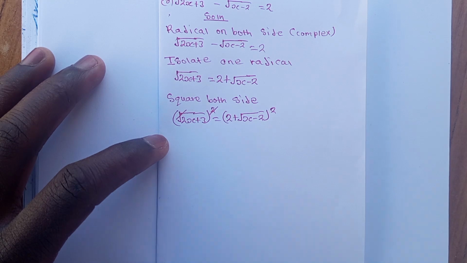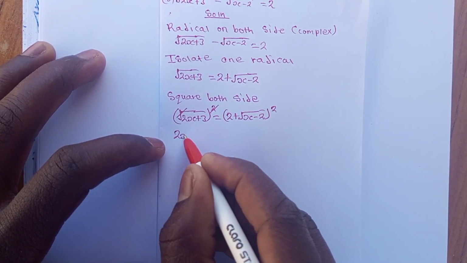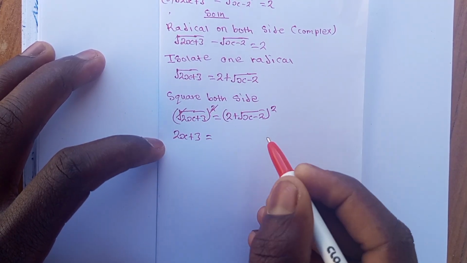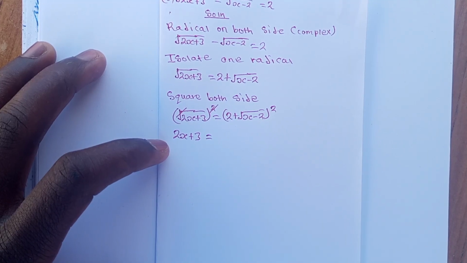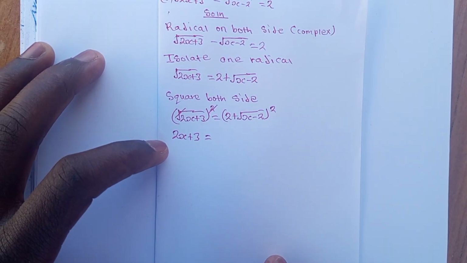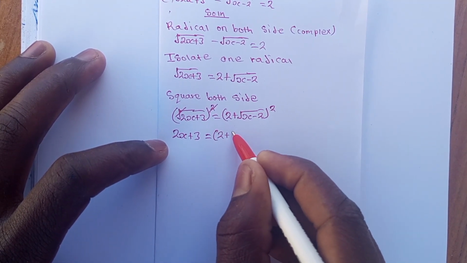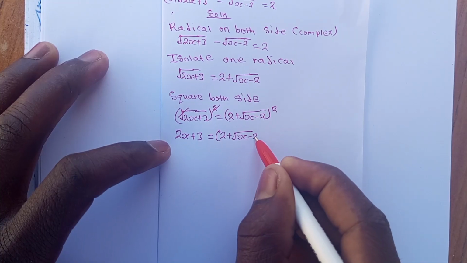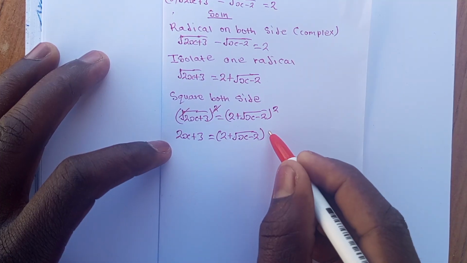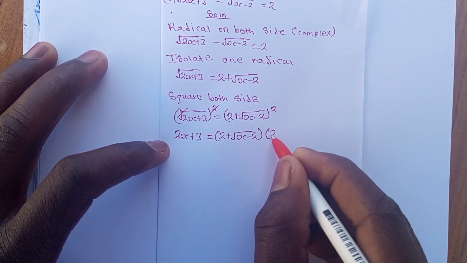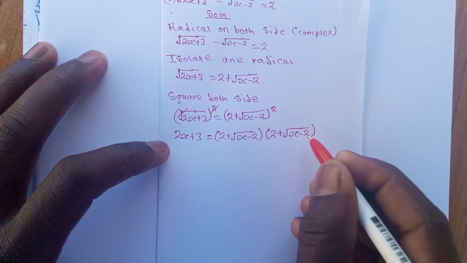So what we have now: 2x plus 3 equals to, we are going to open this bracket 2 times. Now let us open the bracket 2 times. So we say 2 plus root x minus 2. The reason why we are going to open this bracket 2 times is because of the power 2. So we say 2 plus root x minus 2, bracket close.